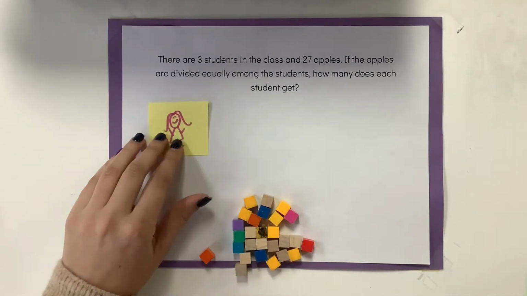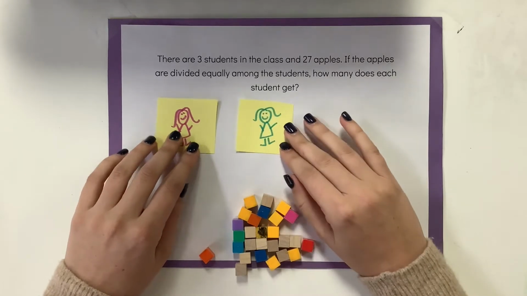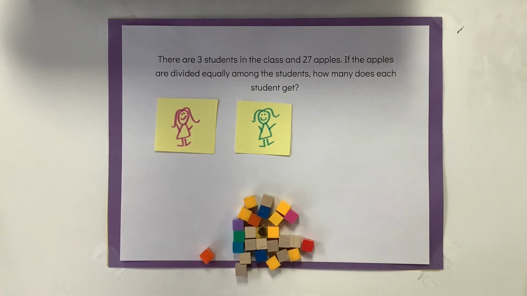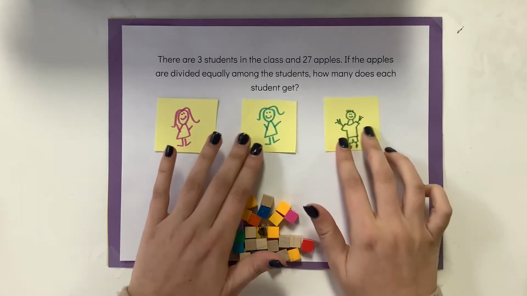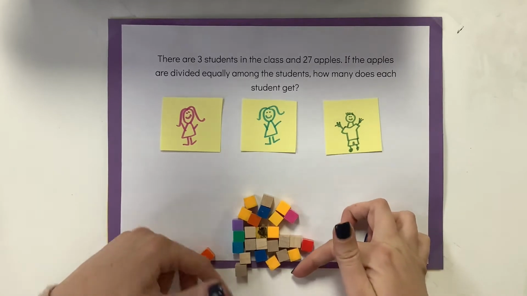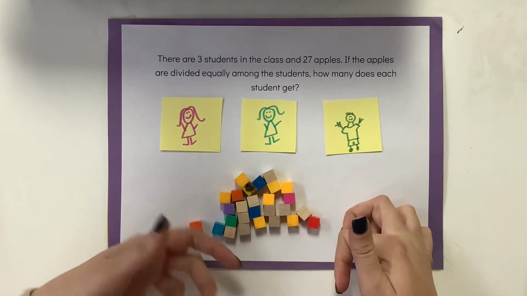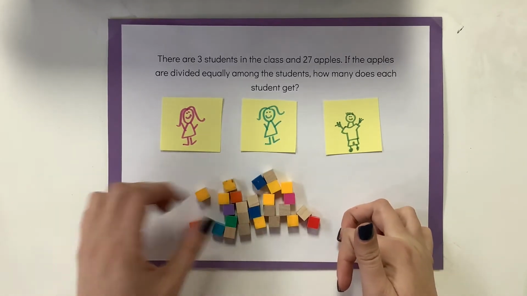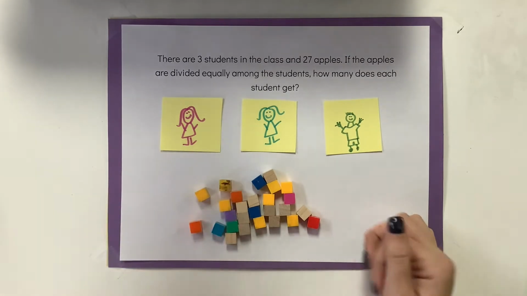Here's one of my students. Here's another student. And if you think those pictures aren't beautiful masterpieces, just wait. There's my third student. Now I have all of these apples right here. This is 27 apples. We're gonna pretend these little blocks are apples. Wouldn't really wanna eat that apple, it's kind of dirty.